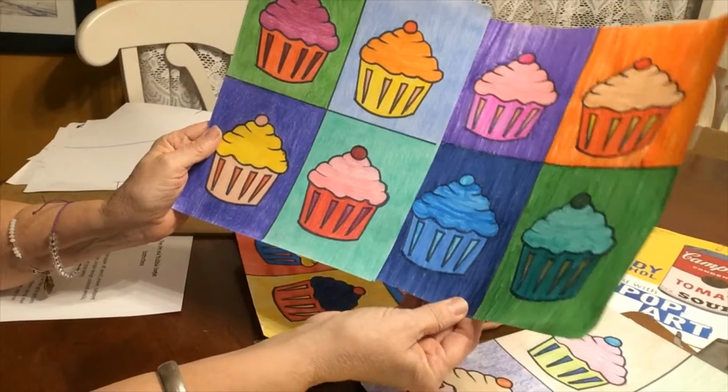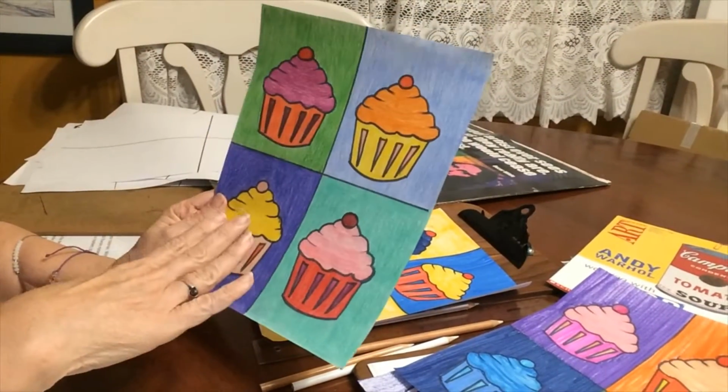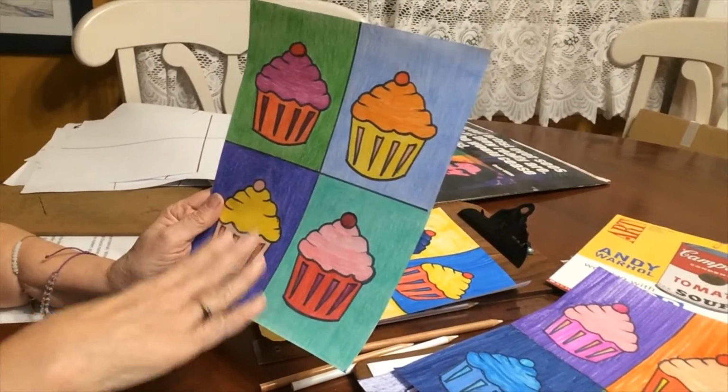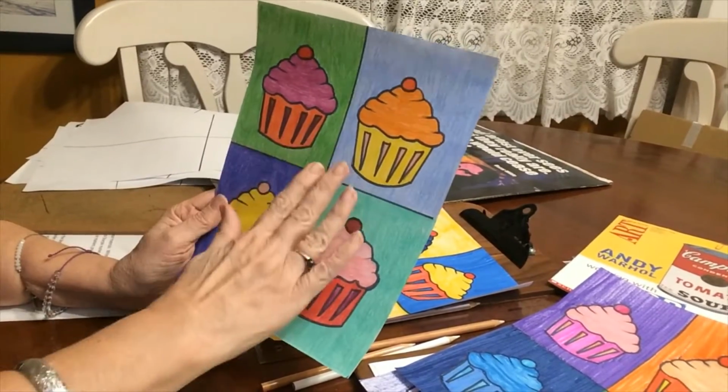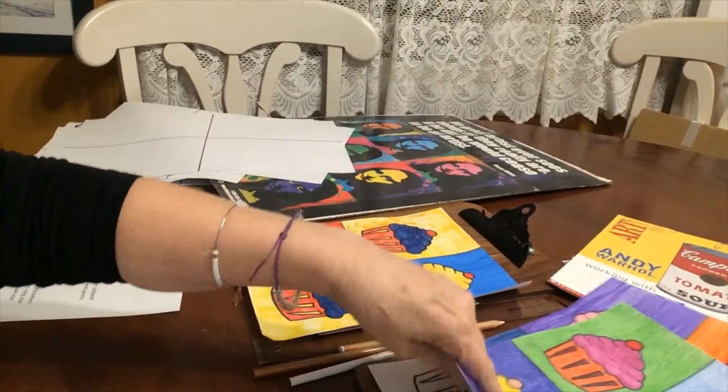The colors are very vivid, okay? So I'm going to show you in a second how you can use colored pencils to get this effect, to make it more solid looking. Okay, so let's put these away for a second.